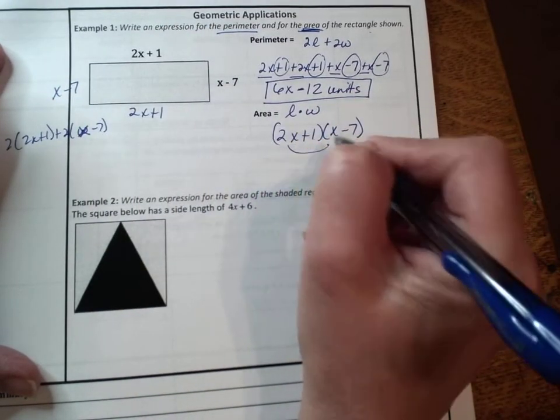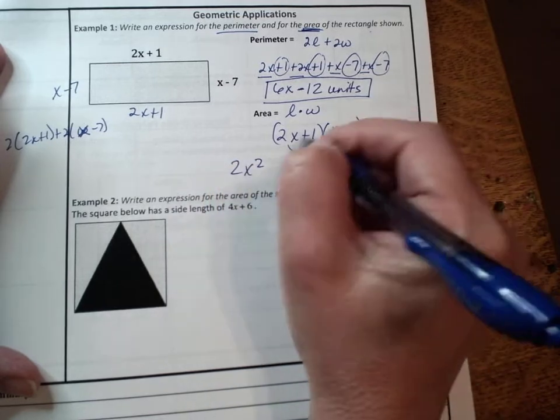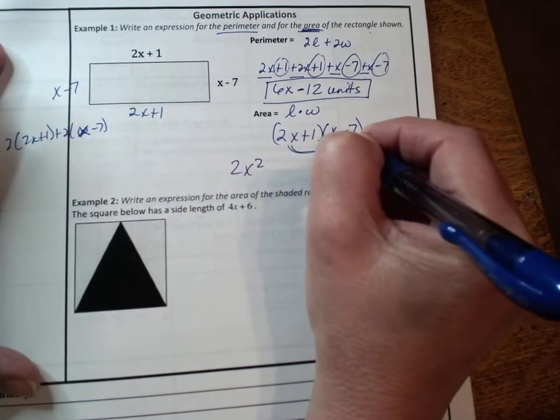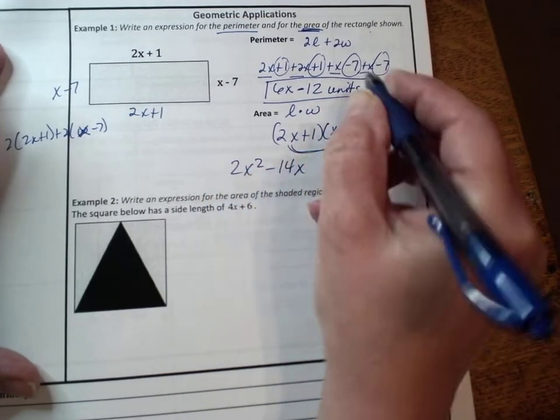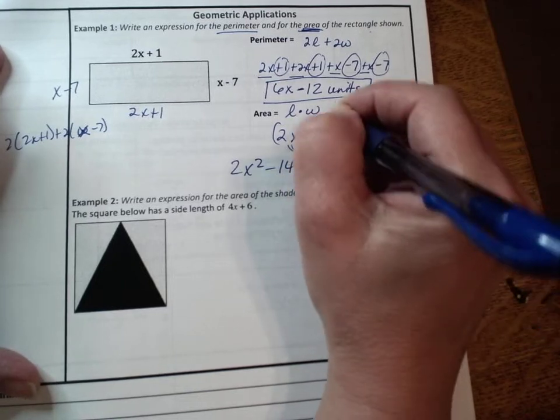So I'm going to do the FOIL, 2x squared. So 2x squared. First, outer, 2x minus 7. Inner, plus 1x. Last.